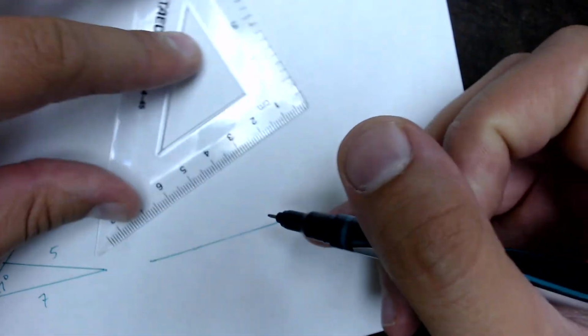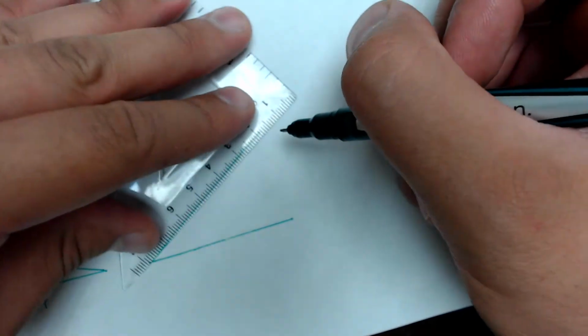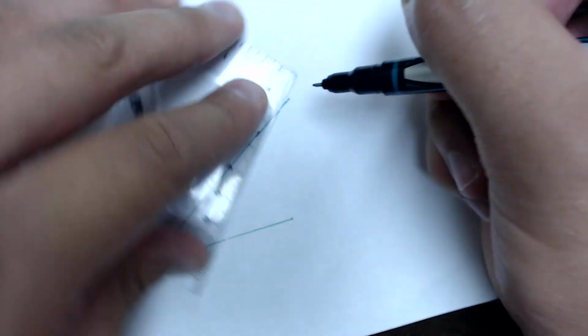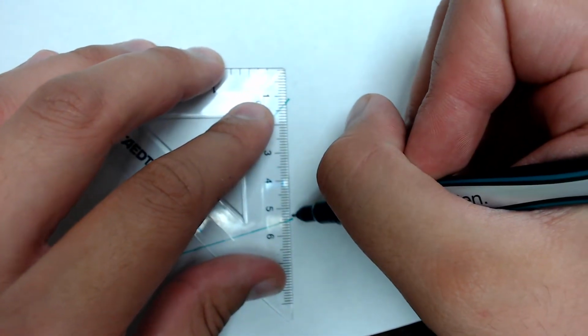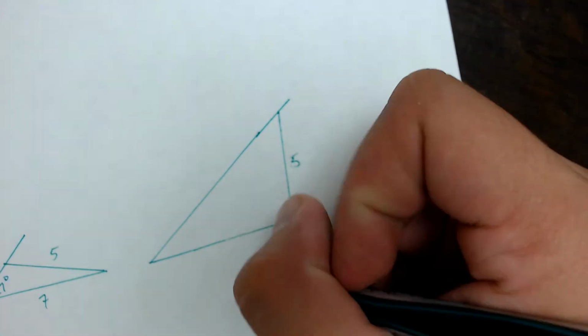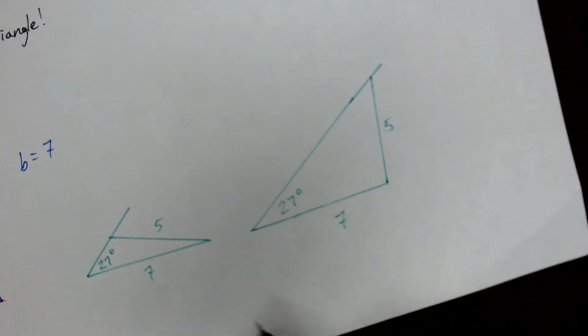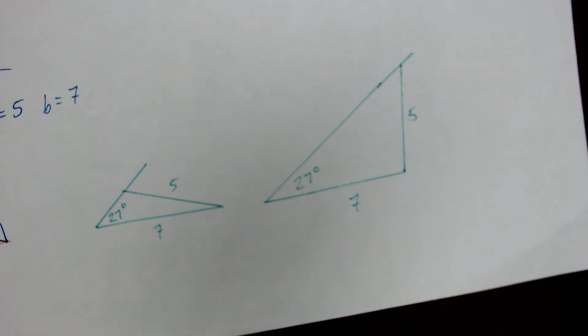We've got length 7. One's going to be longer. This one is not to scale, but that's okay. Let's say that's 5, this is 7, and this is 27 degrees. Now, once we've sketched both of our possibilities, we can then use law of sines.